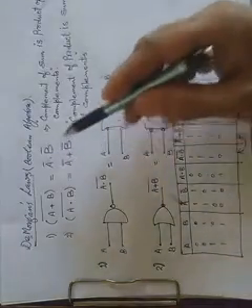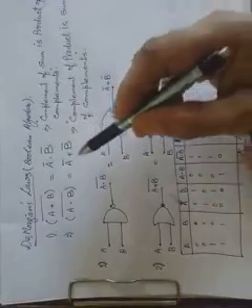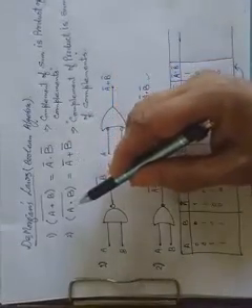So the next De Morgan's law is about the product.